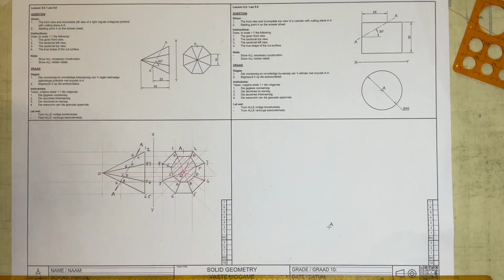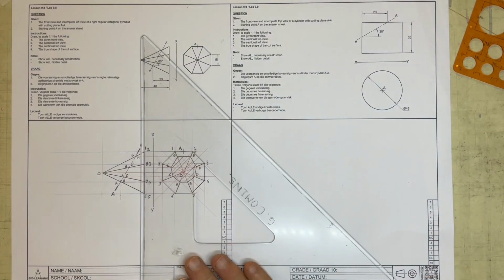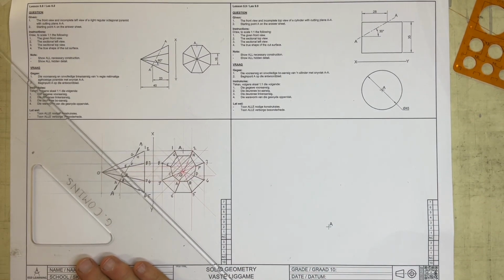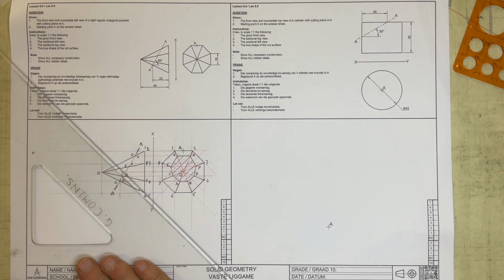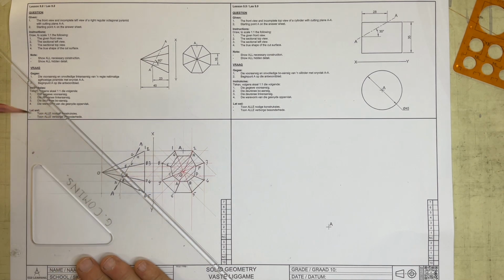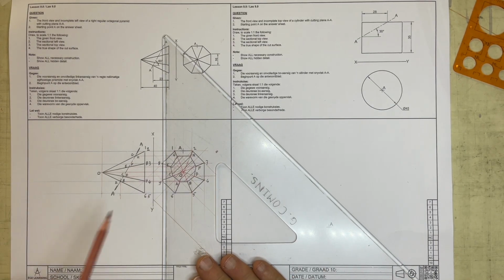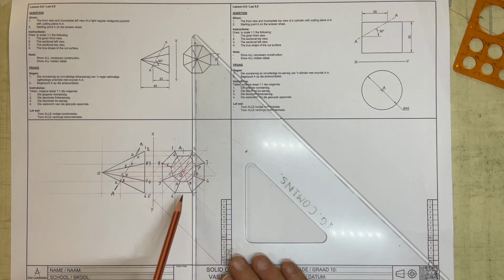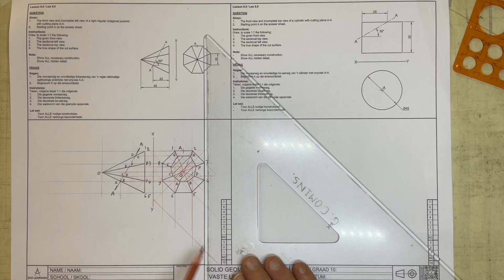Okay, the next thing they ask you to do is to draw a sectional top view. Right, always what I like to do is to take a line coming down over here at 45 degrees. I'm just going to do it in a construction line. Construction line coming down at 45 degrees over here. I can then drop these lines coming down from these corners over here into the drawing. There we go. That is the octagonal base part.